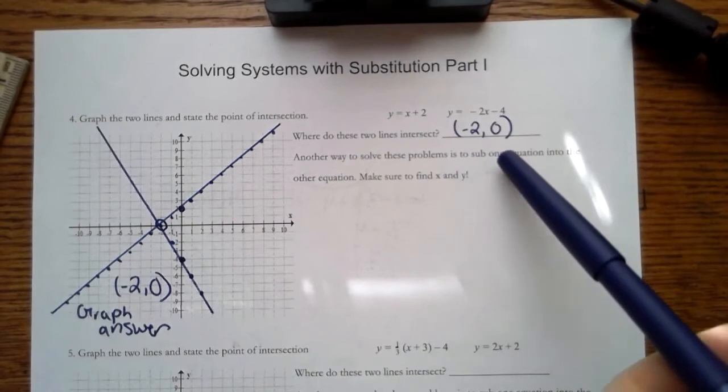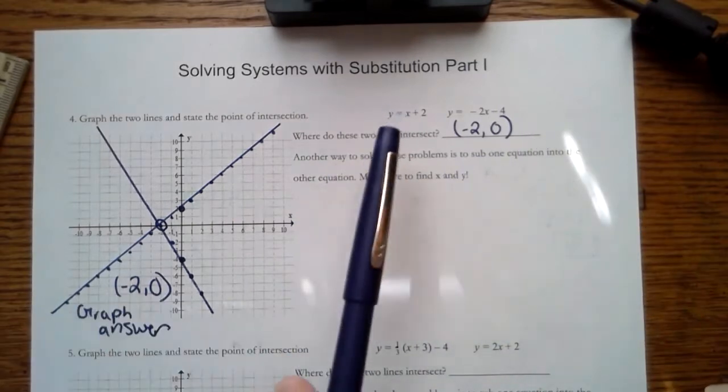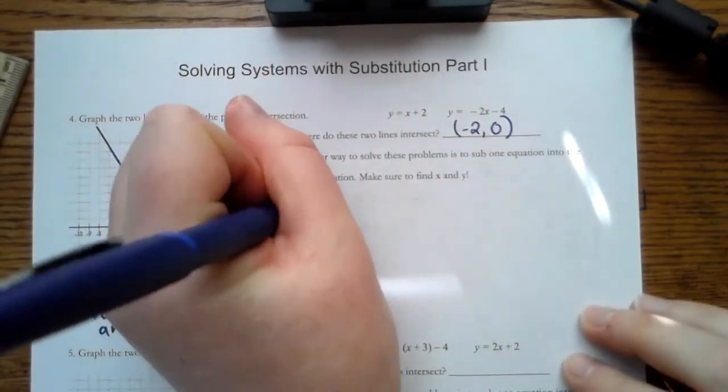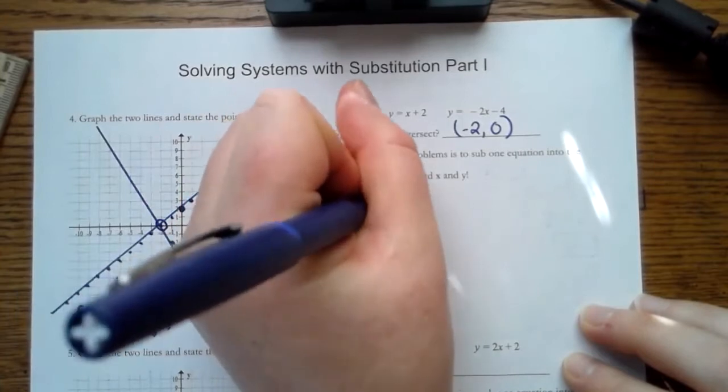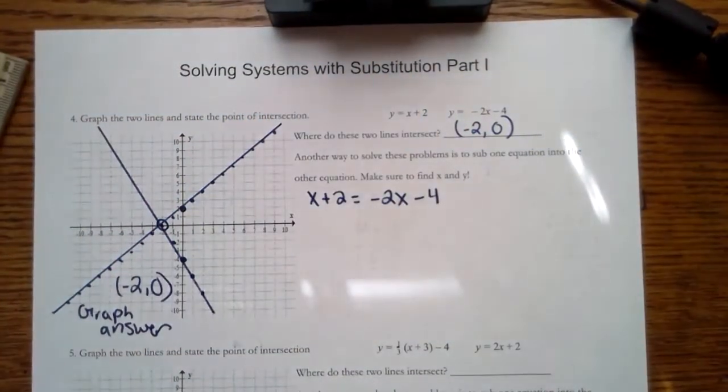Another way to solve these problems is to sub one equation into the other. Make sure to find x and y. So see how they both say y equals? When they both say y equals, you can set the equations equal to each other, which is exactly what we were doing in our earlier lessons.